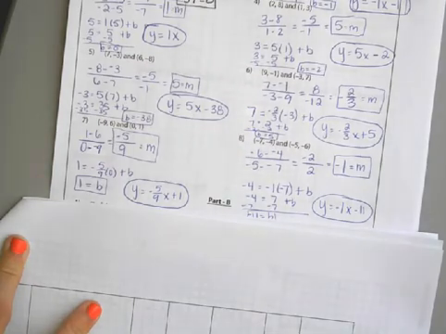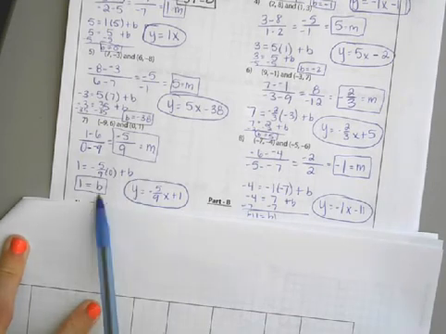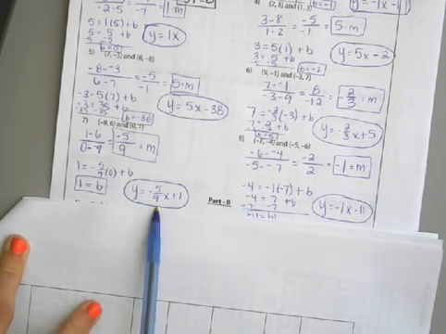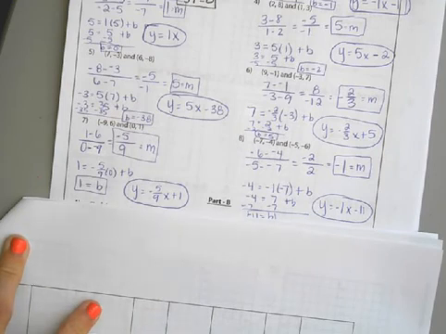Let's look now here at number 7, okay? We find that our slope is equal to negative 5/9. That could not be reduced. And I used the ordered pair 0, 1, so the second ordered pair, and I plugged in my slope and my x and my y to find b has a value of 1. Okay, now I can take my m and my b and plug it in. So y equals negative 5/9 x plus 1.